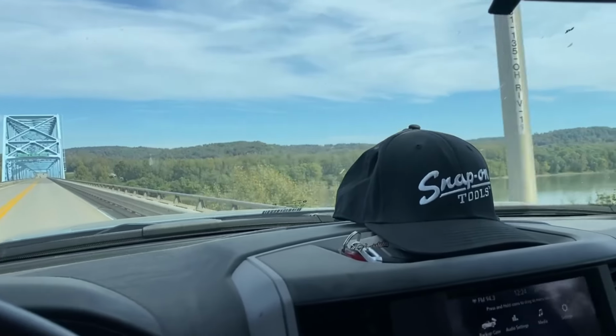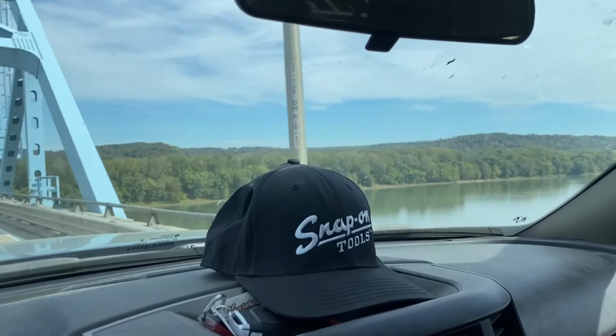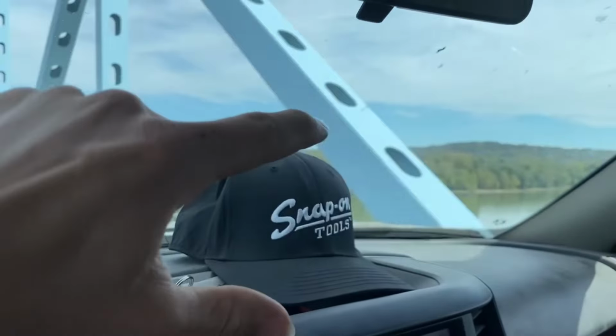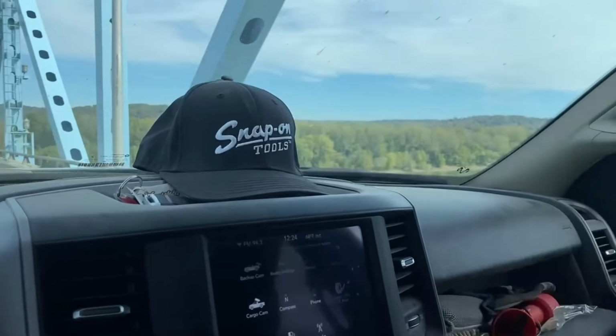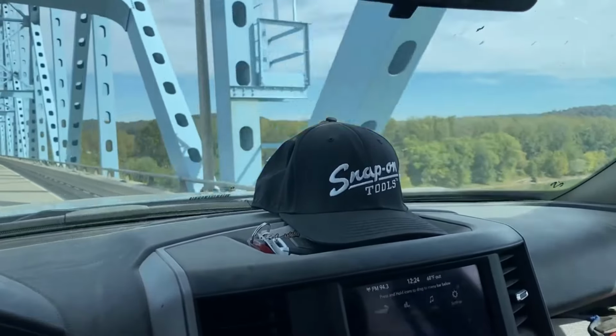Okay, going back across the bridge. Our field that we are combining is right over there, right there somewhere. But so we're gonna head down here, get the combine fueled up, and get started.